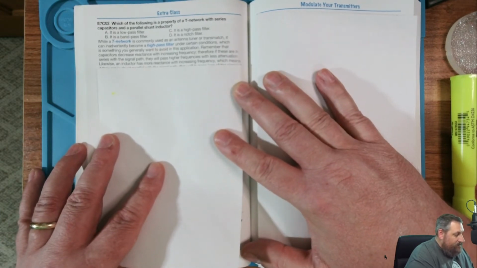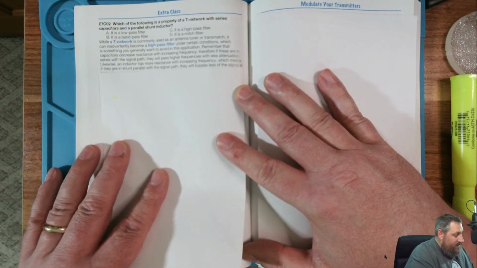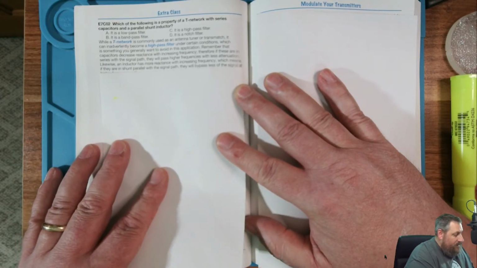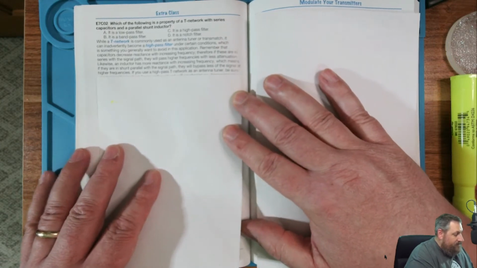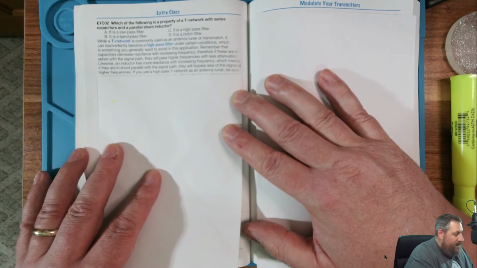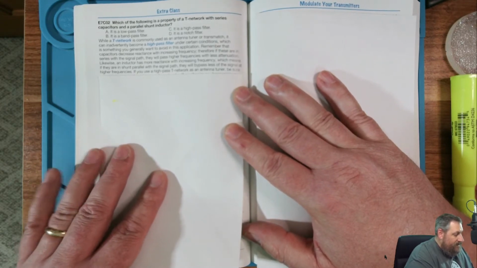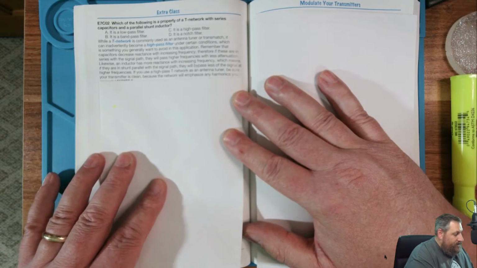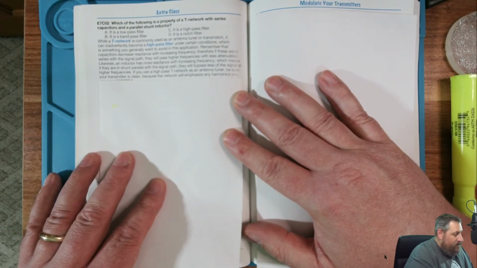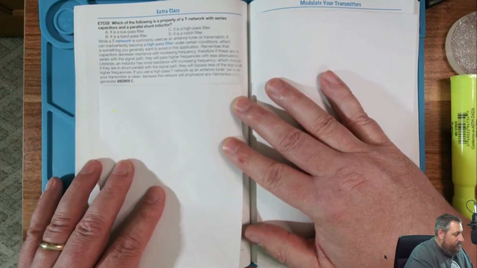Likewise, an inductor has more reactance with increasing frequency, which means if they are in shunt parallel with the signal path, they will bypass less of the signal at higher frequencies. If you use a high-pass T network as an antenna tuner, be sure your transmitter is clean, because the network will emphasize any harmonics you generate.